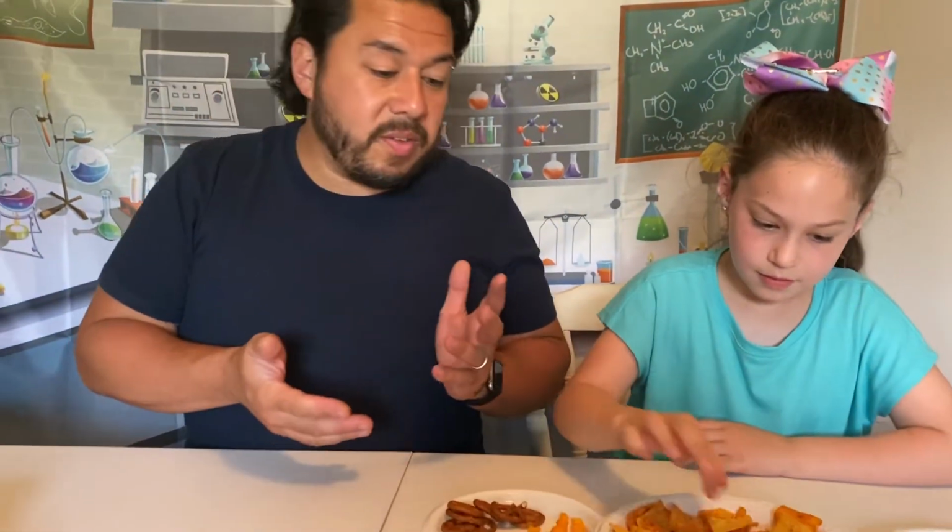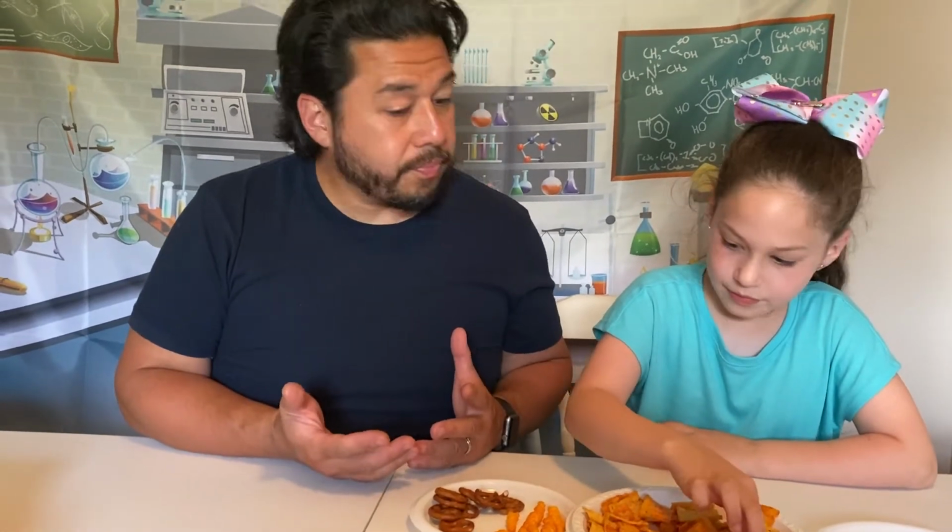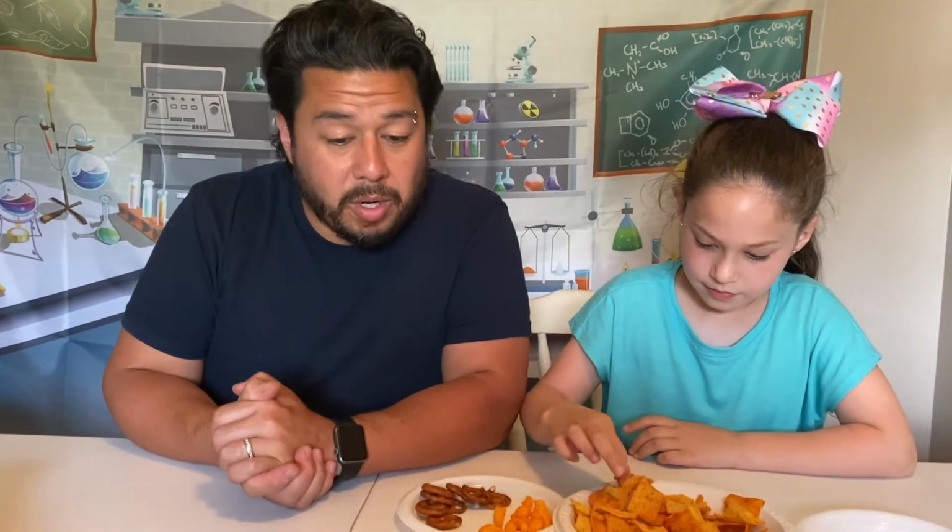What about separating salt and water? If you wanted to separate salt and water, you'd probably need to evaporate that water, okay?